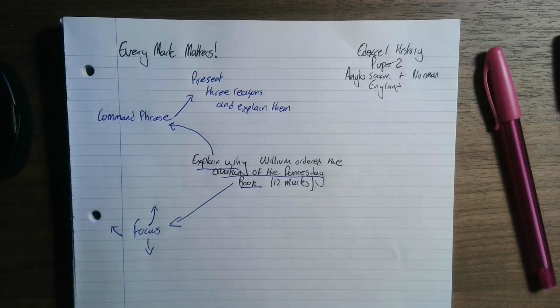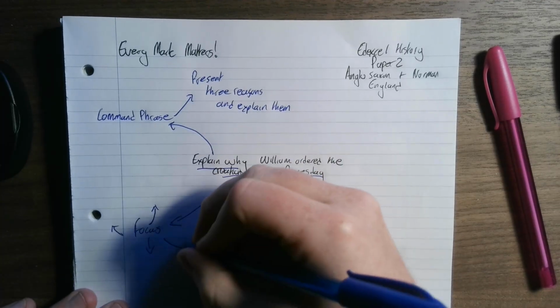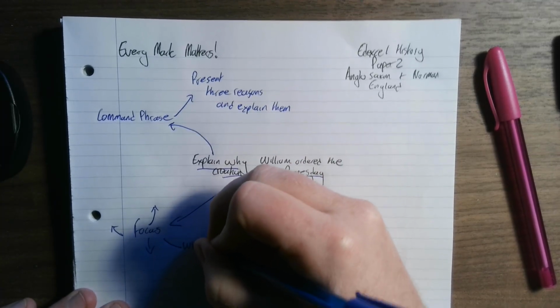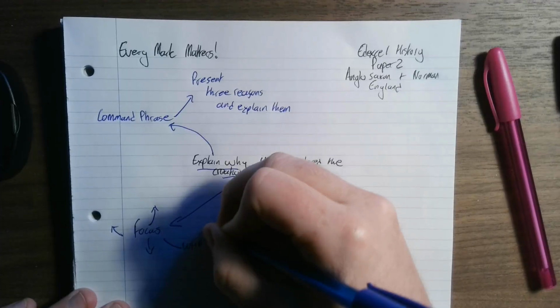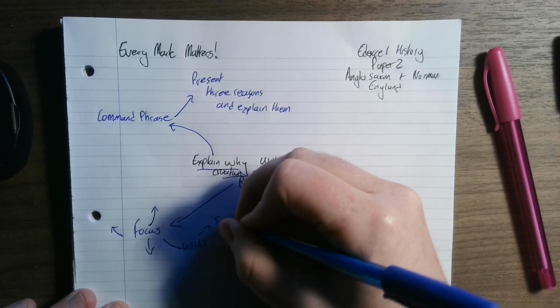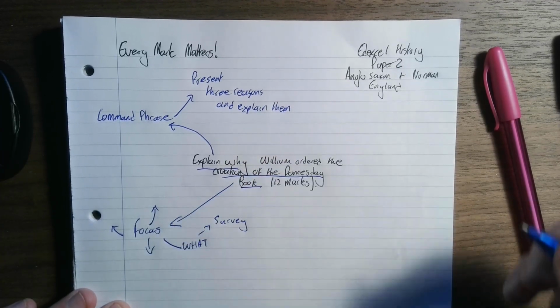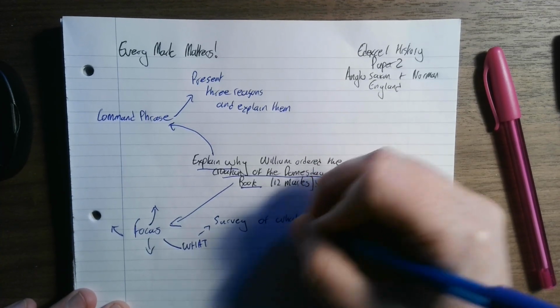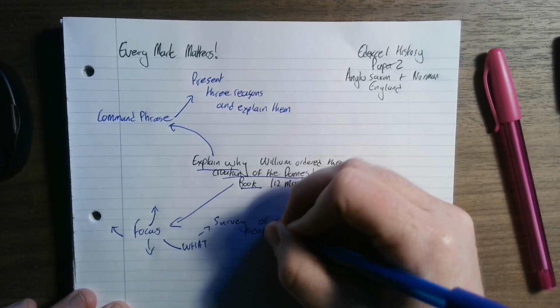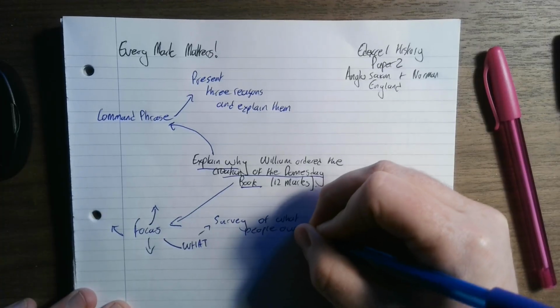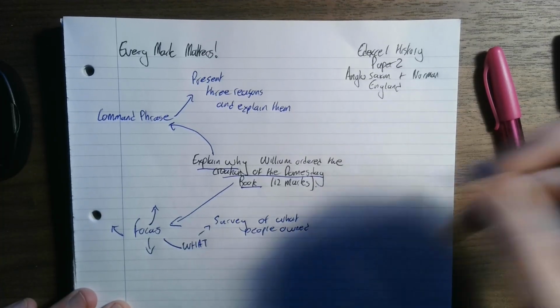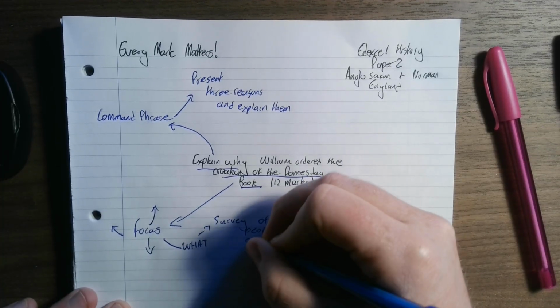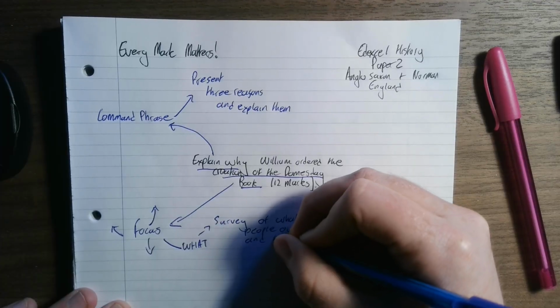So allow me to do the same. Firstly, I'm just going to focus on the what. Obviously, what is it? Well, it's a massive survey, isn't it, of what people owned and how much money they had.